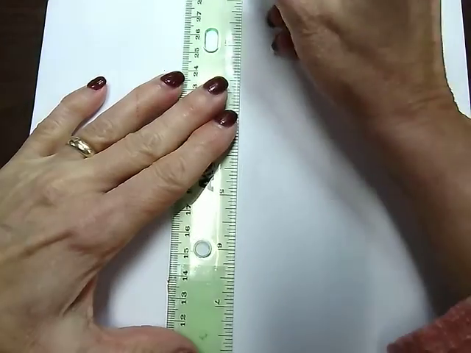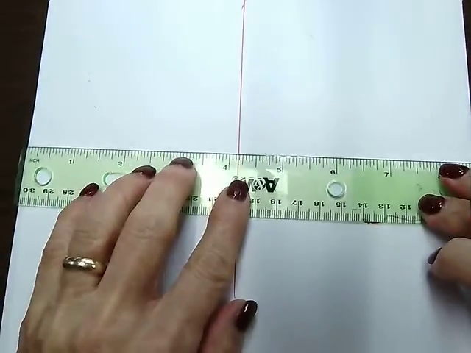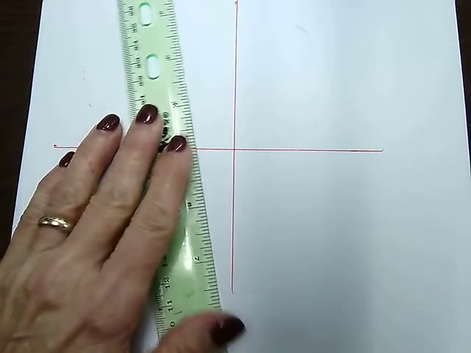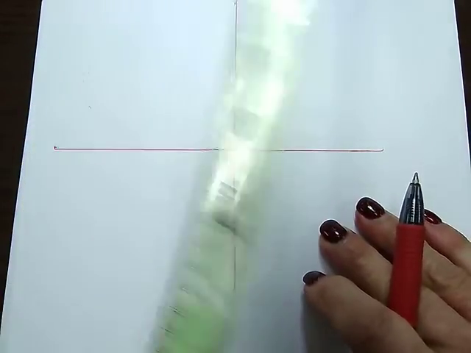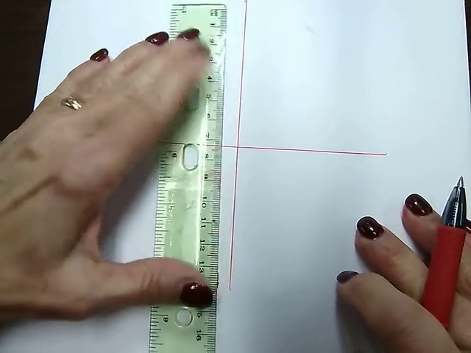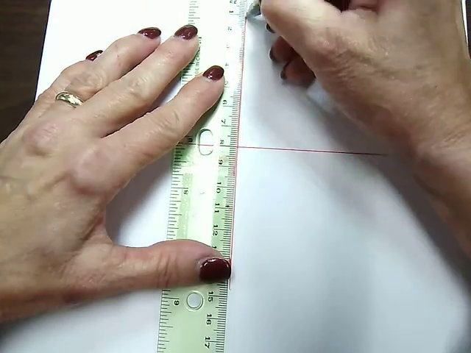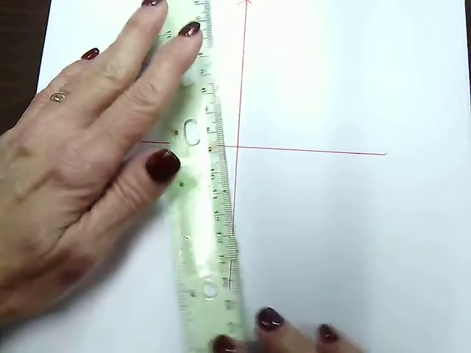Okay, so number 3 says, during a rodeo, a clown named Peyton runs 8 meters north and then turns 55 degrees north of east and runs 3.5. Okay, so I've got my axis, and Peyton runs 8 north. I've got each centimeter equals 1 meter.